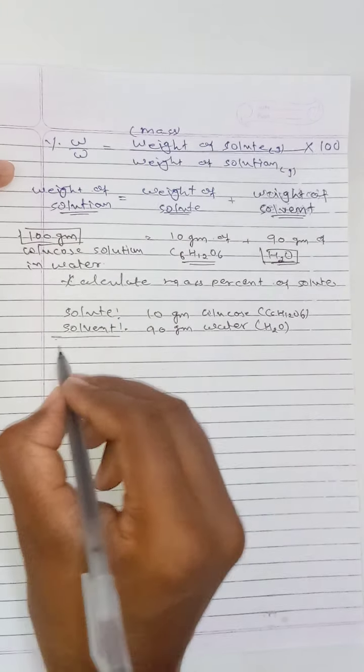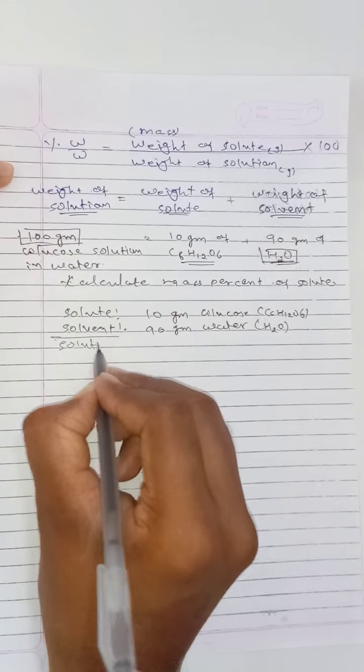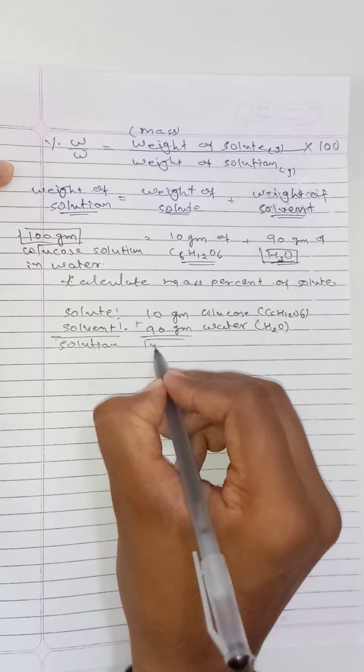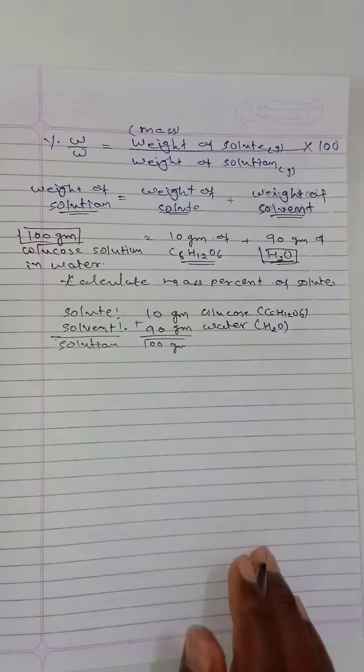Solute plus solvent equal to solution. In total it is 100 gram.